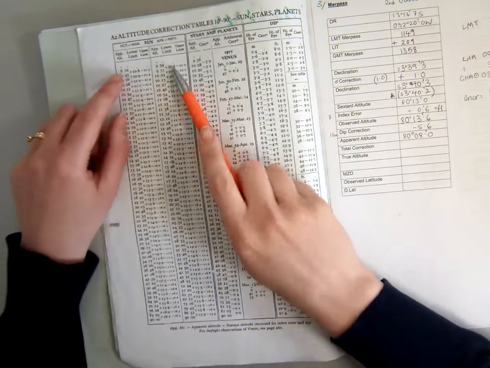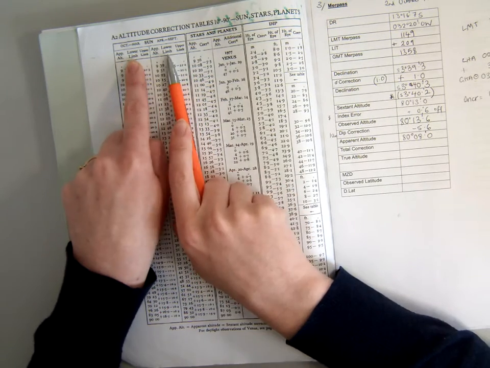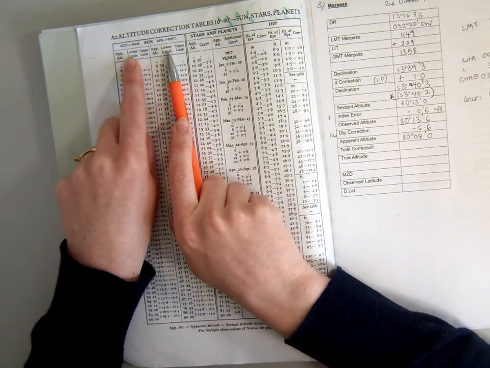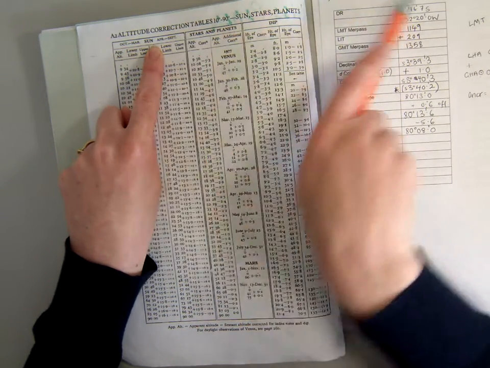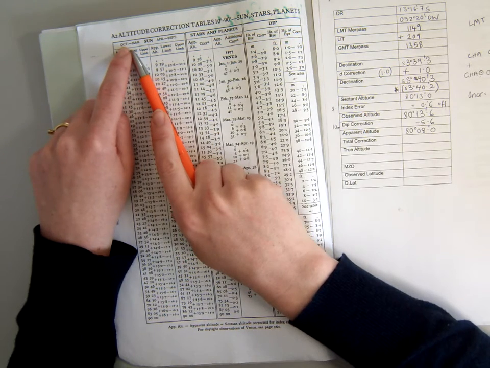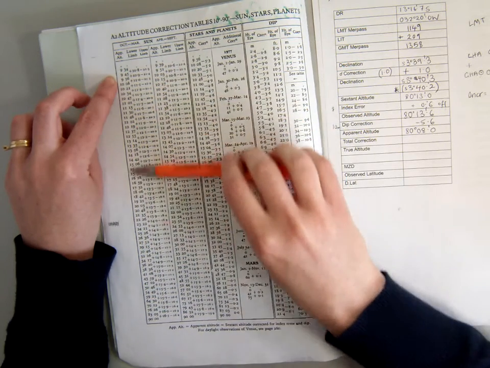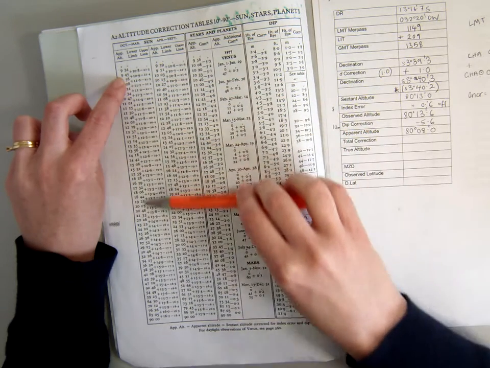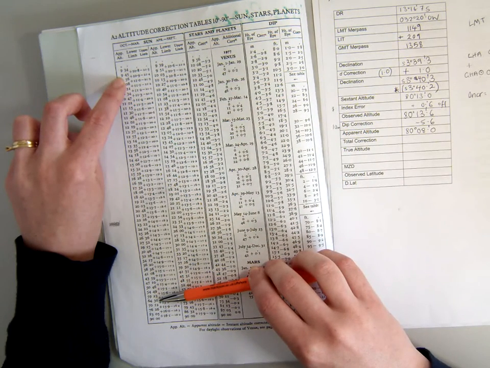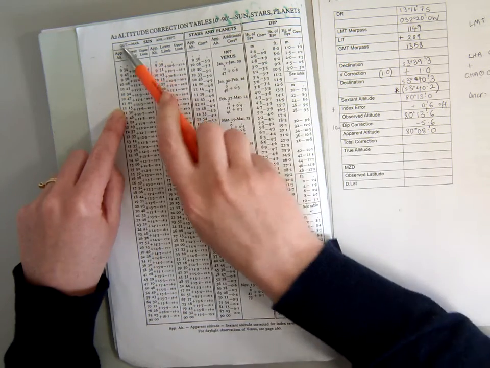But ultimately your corrections for the lower limb that we're going to be using in this case are the ones in the centre of the columns. The other thing is you've got some ranges of months there, so October to March, April to September. We're in October, so we're in this left hand set of corrections. Down the left hand side you've got your apparent altitude, and then obviously from within those ranges you can read off your corrections. So 80 degrees 08.0, October to March, lower limb.